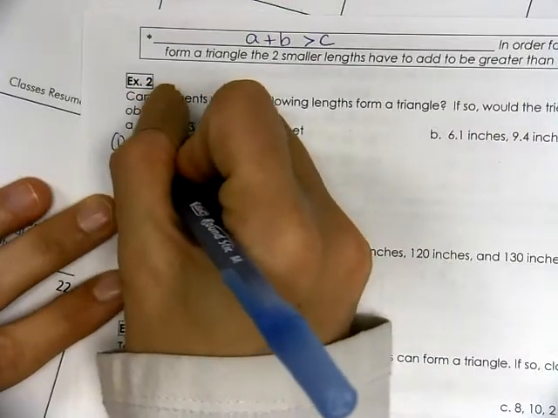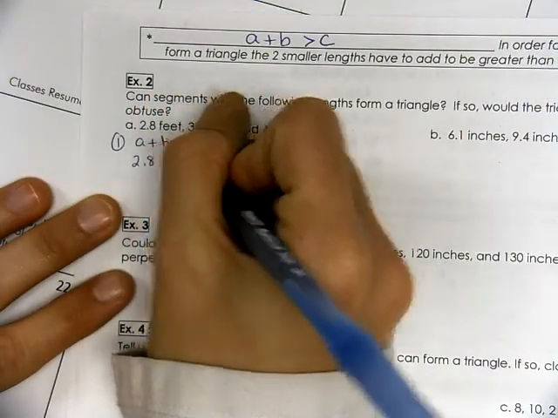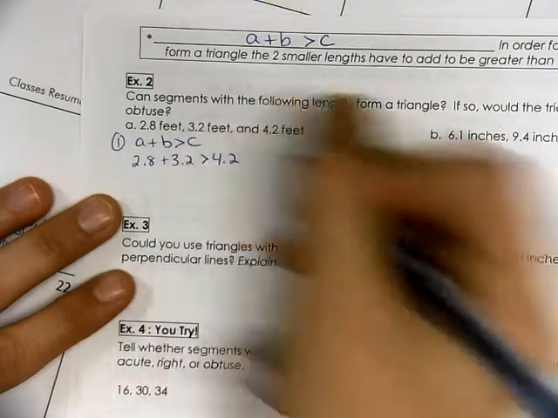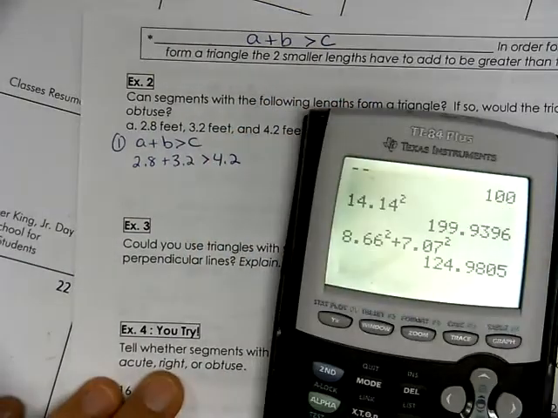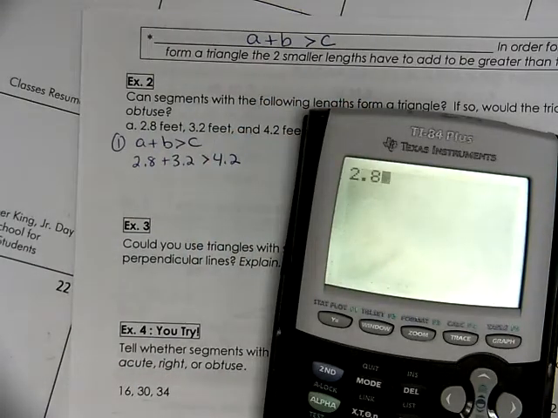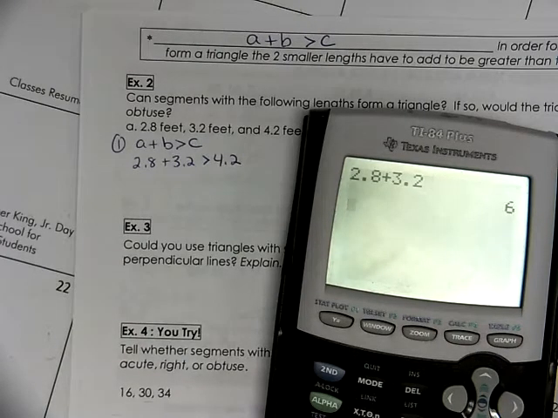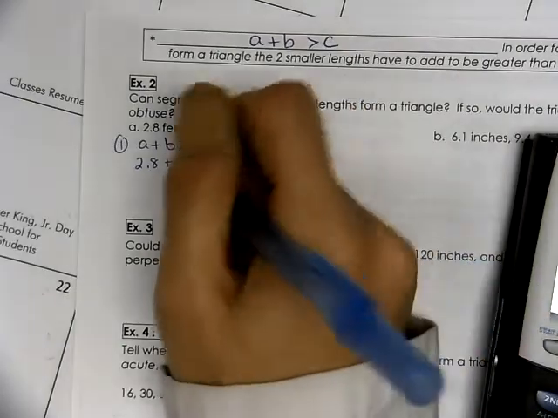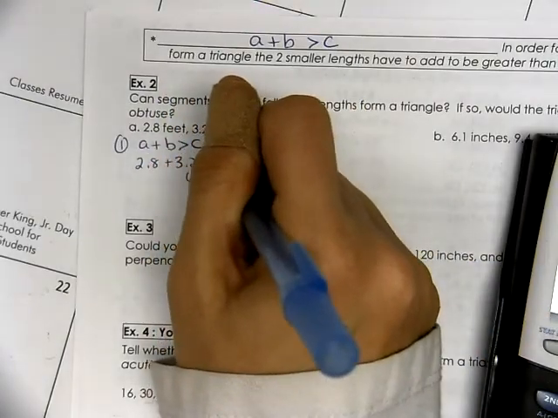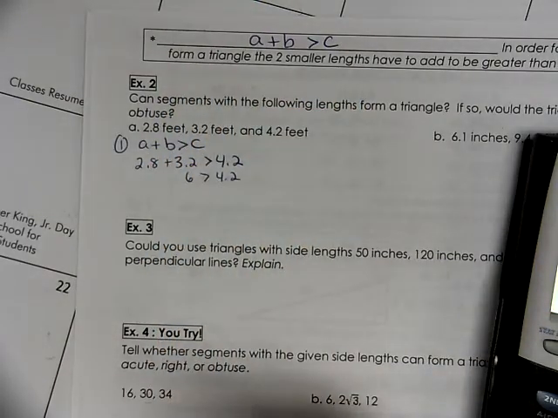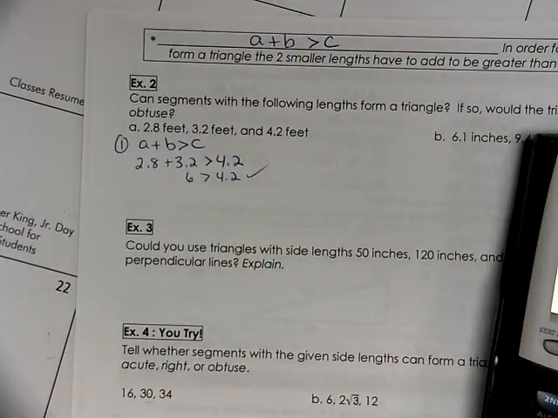So here's 2.8 plus 3.2. Is that greater than 4.2? Or 2.8 plus 3.2 is 6. Is 6 greater than 4.2? Yes. So we can create a triangle.